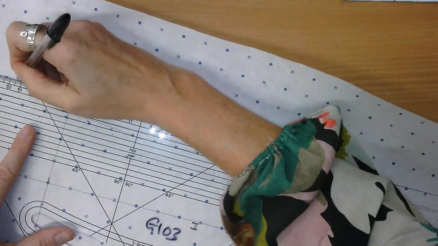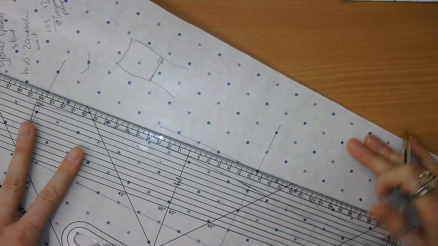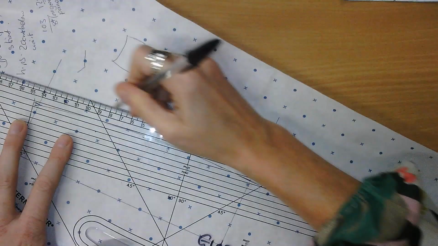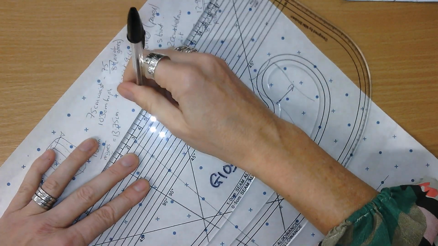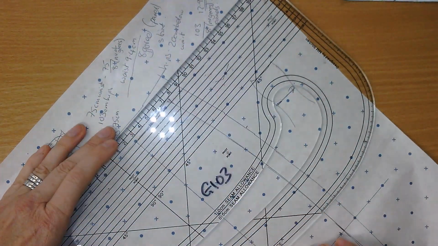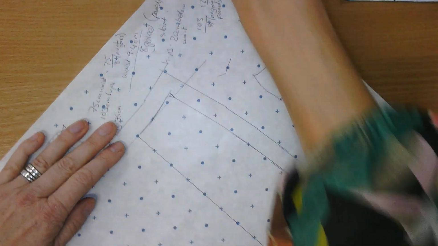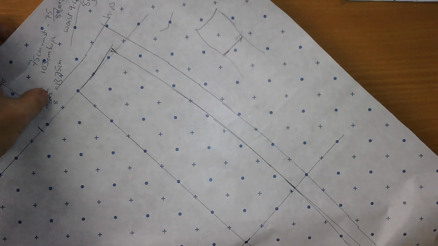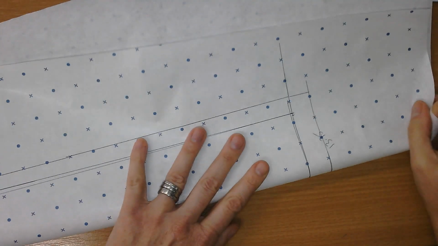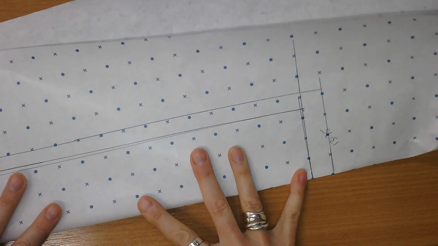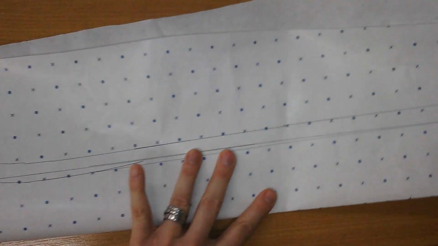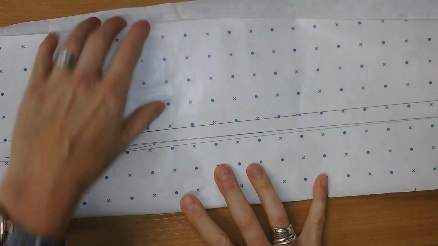And my seam allowance. Draw it all the way up. And then along the waist. Then I can fold it in half on my draft line and my straight grain. And cut it out accurately.